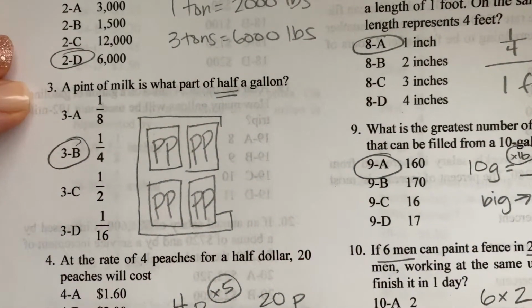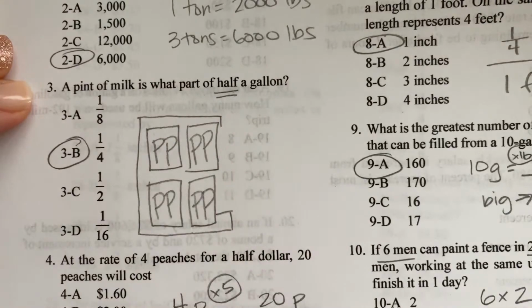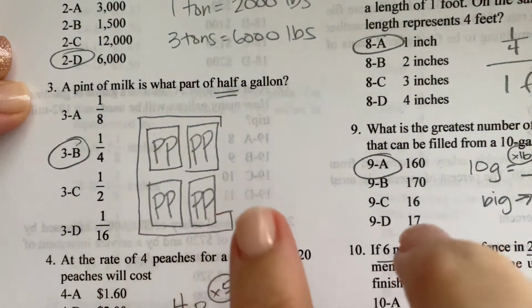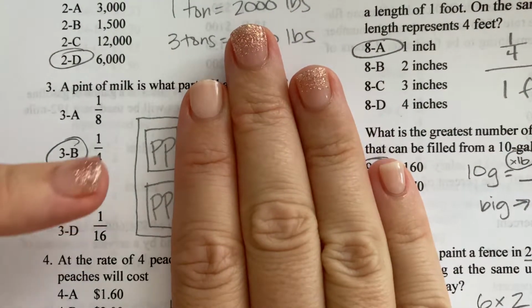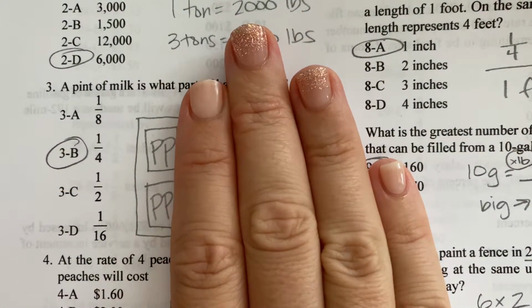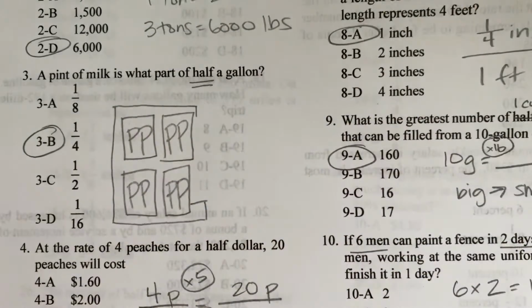A lot of people mess up on this problem. It says a pint of milk is what part of half a gallon? So if you take your gallon here, if you were to cover up half of it, we only have 4 pints in a half of a gallon. So a pint of milk would be 1 out of 4, 1/4.